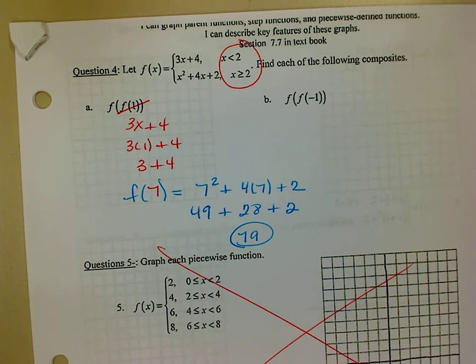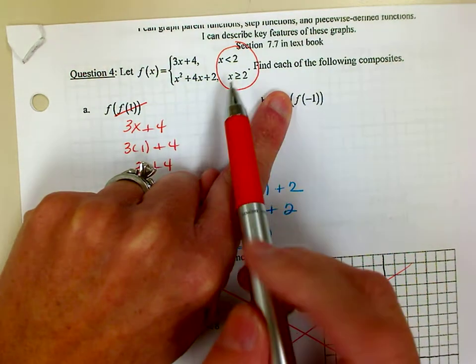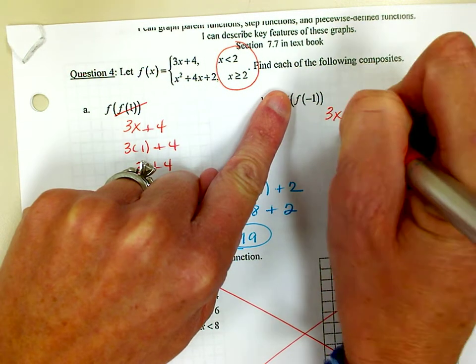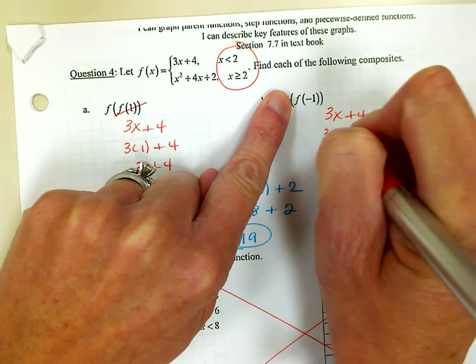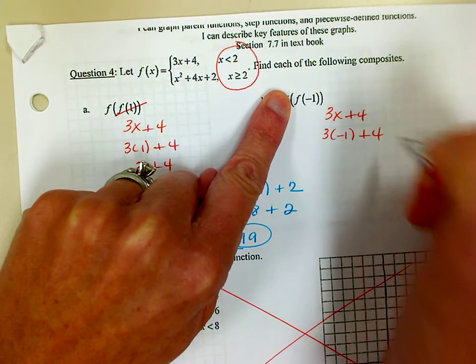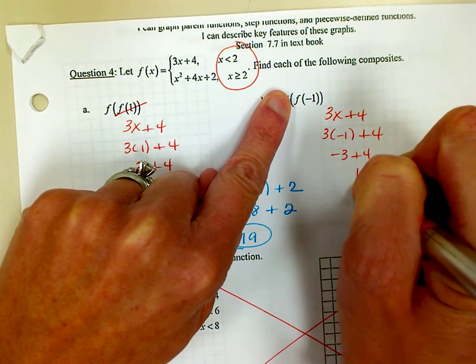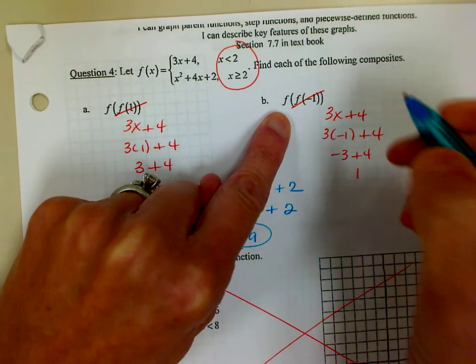Okay, the next one there. So first I'm going to do -1. I have to use the top equation because -1 is less than 2. So I'm going to use that one. So I'm going to put -1 in for x. It's going to give me -3 plus 4, which is 1. That becomes 1. Now I'm going to do f of 1.